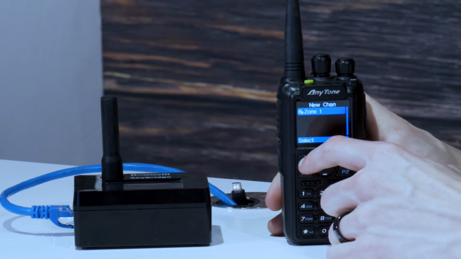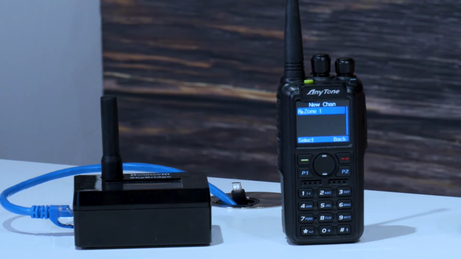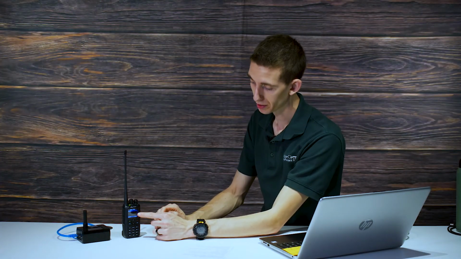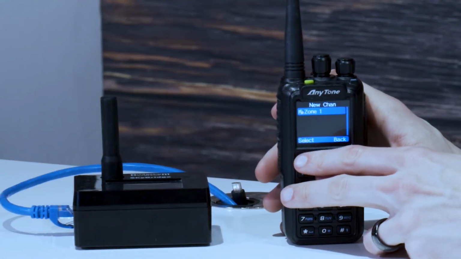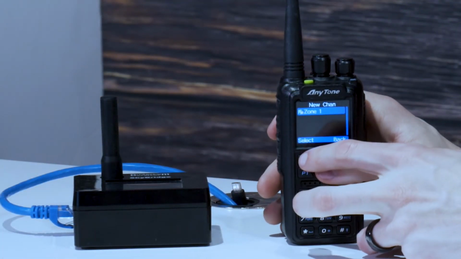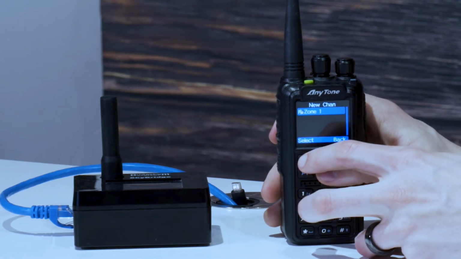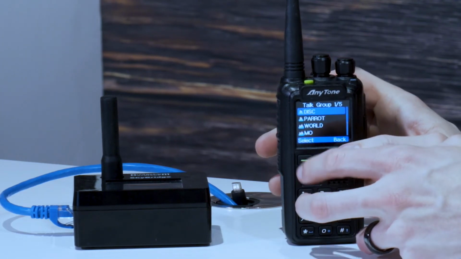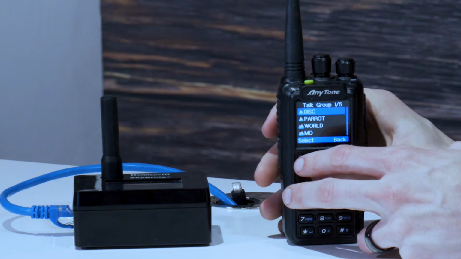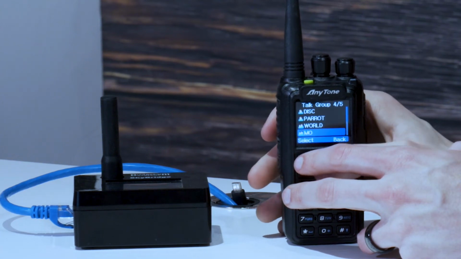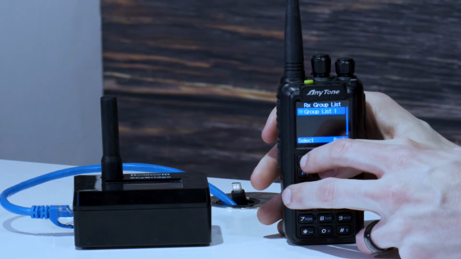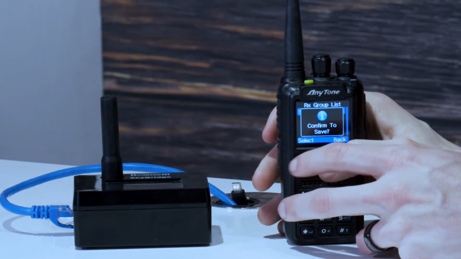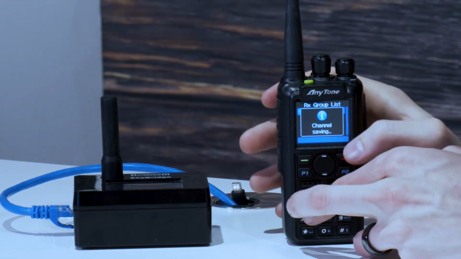Awesome, click confirm. And at this point, you'll choose what zone to put it in. So in this case, we just have zone 1. You could create more zones on the fly, that's not a problem. But in this case, we're going to put it in zone 1 since we really don't have anything on this radio anyway. There we go, select talk group. Here's where you select your talk group. We're going to select Parrot, obviously. Group list 1, that's fine. Confirm, there we go, saving channel.